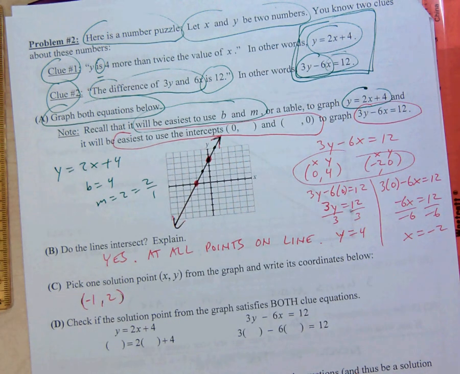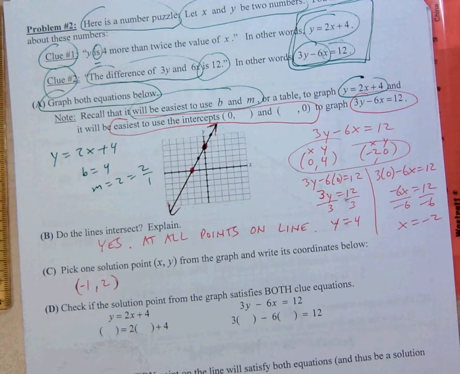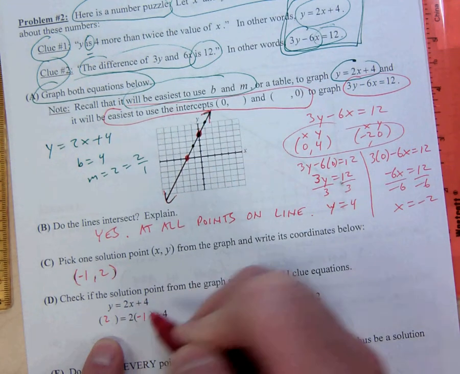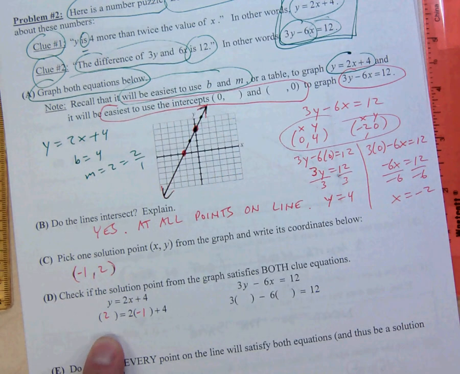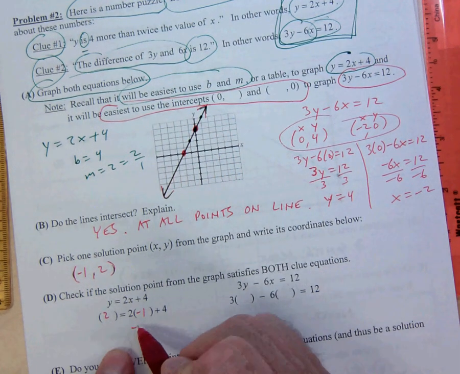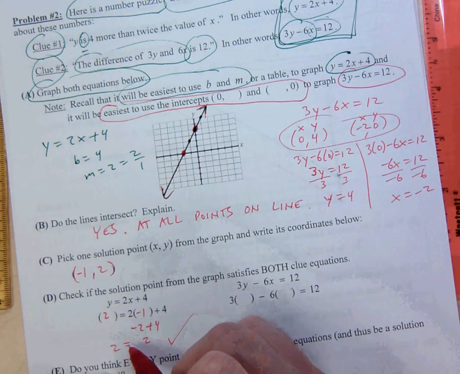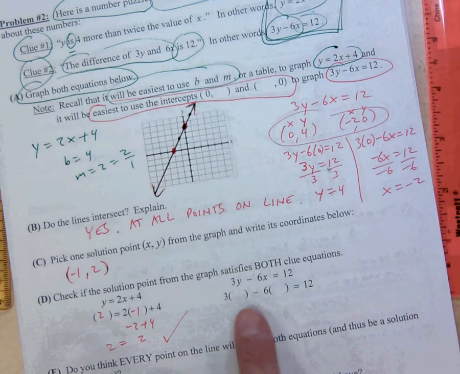Doesn't matter. Okay, so here we go. So put y there and put my x there and see if it works. Tell me, is that a yes or a no? Does that work? Let's see. I get negative 2 plus 4, which is 2. Do I get 2 equals 2? It works, doesn't it?